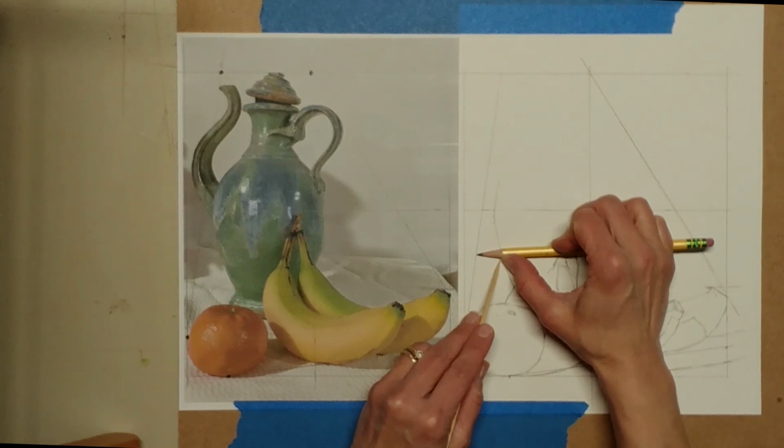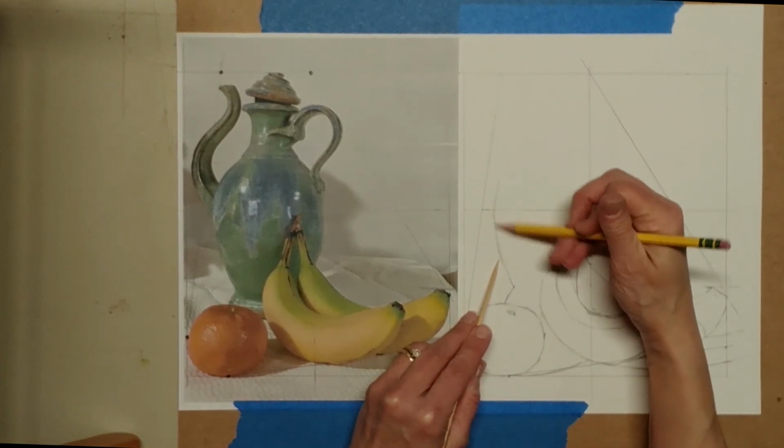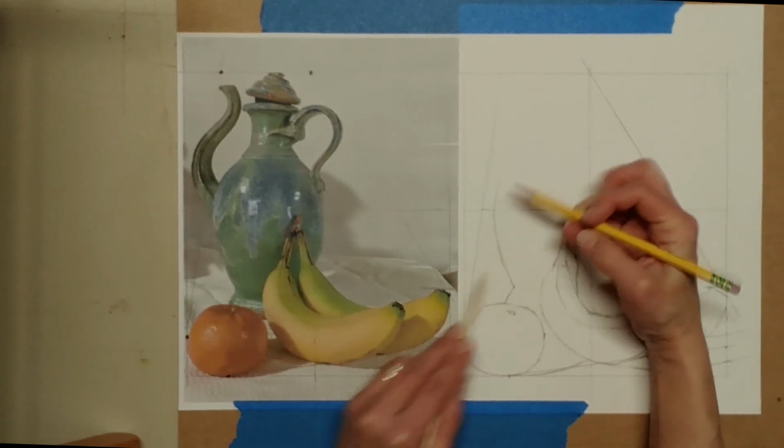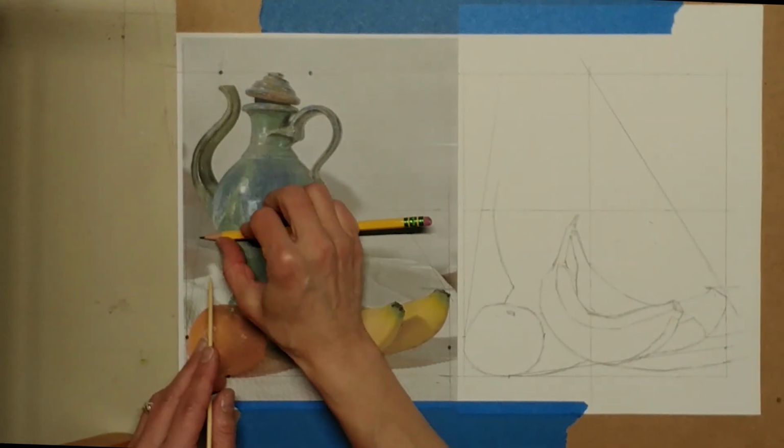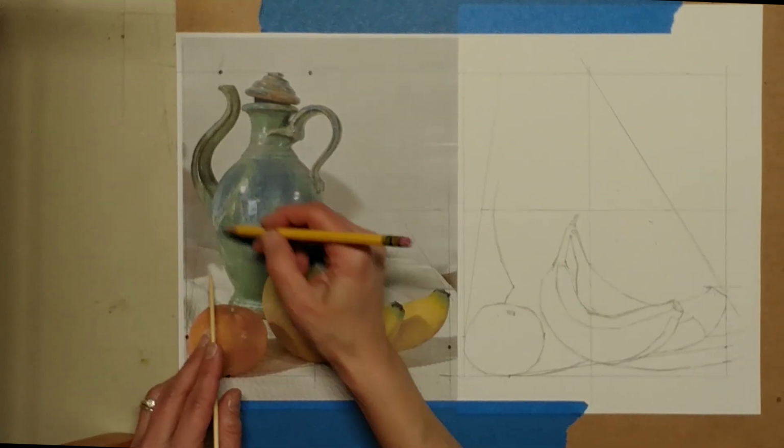I do kind of random checks on curves to make sure that I'm not making them too sharp or too loose, so I can go up against the notional space or against the envelope and just go across and double check them.